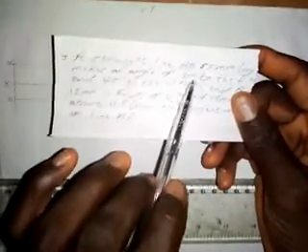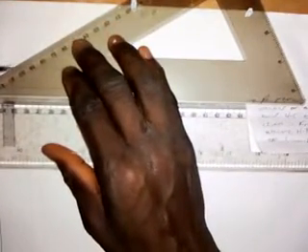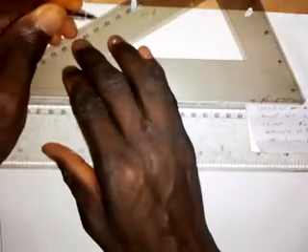So this 30 degrees to the horizontal plane will be taken here on the vertical plane. Take note of that. The 30 degree angle that the line makes with the horizontal plane will be taken on the vertical plane. So you take your 30 degree set square, put it at this point A prime on the vertical plane and draw a straight line like this.